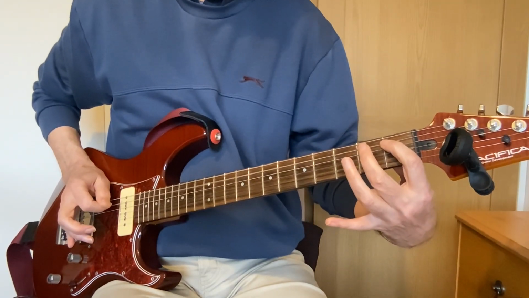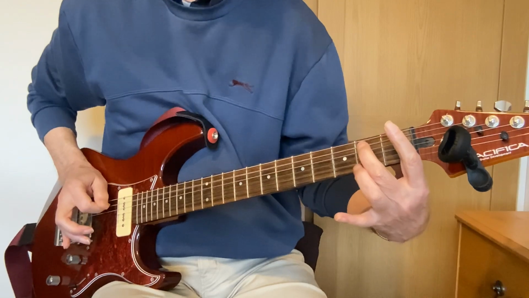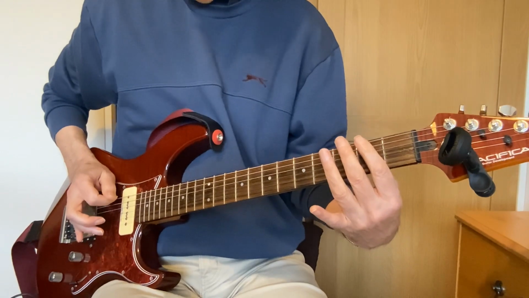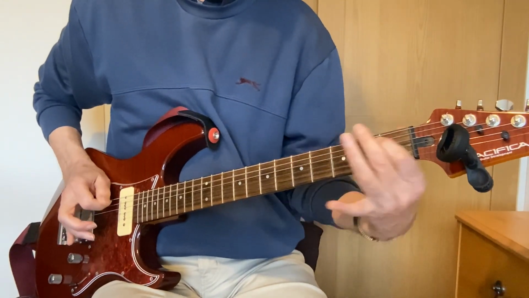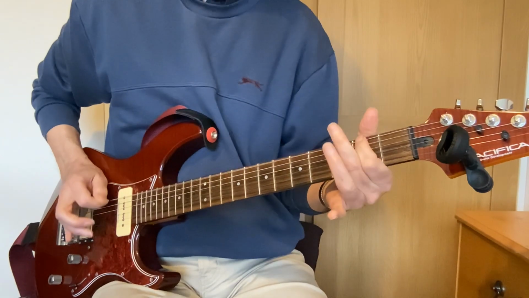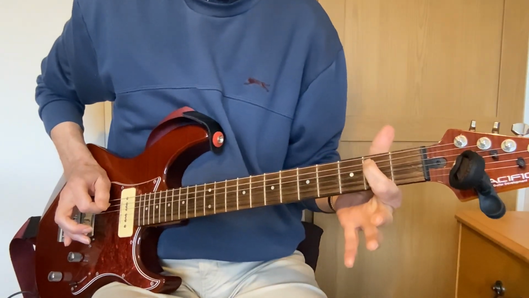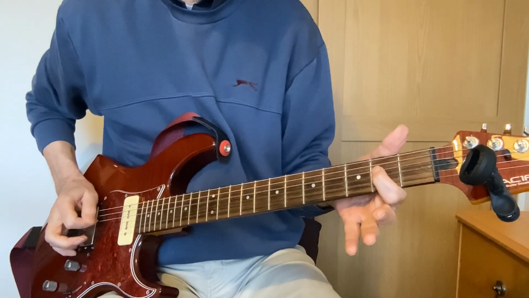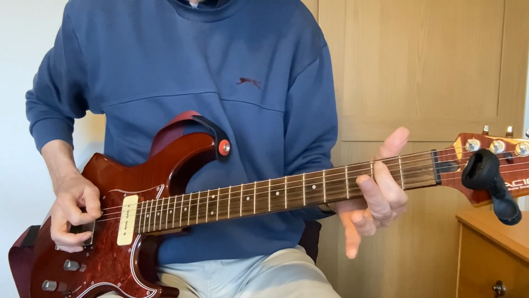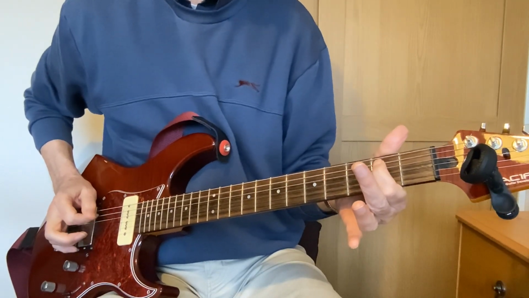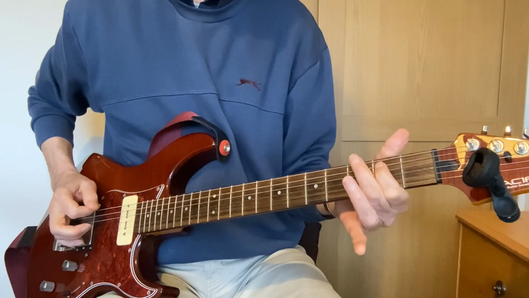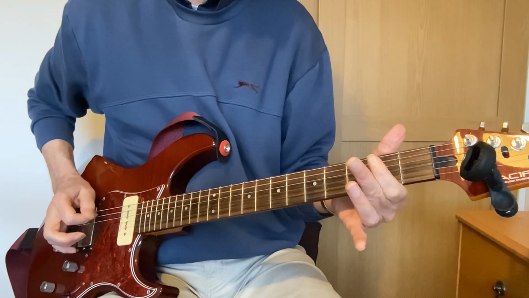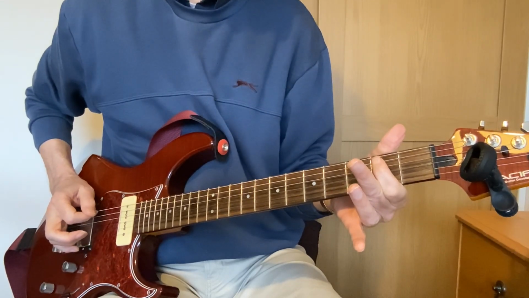This time finish with your middle finger on the second fret of the fifth string. The third part is just the same as the first part. And then fourth part, we jump across to the fourth string, second fret, open, down to the fifth string, second fret, same finger, then we've got to jump back with our middle finger to the bass string, open fifth string, and finish on the second fret of the fifth string, the first finger.